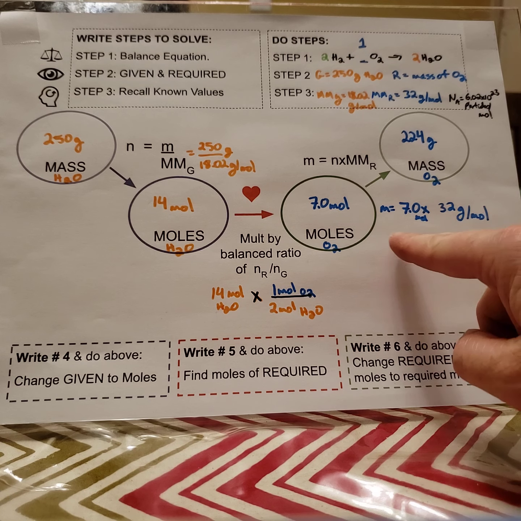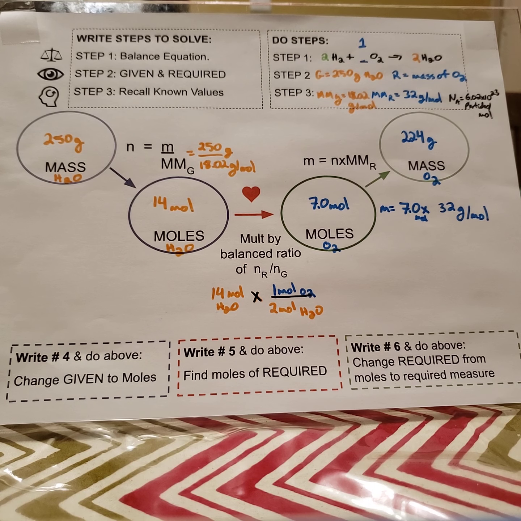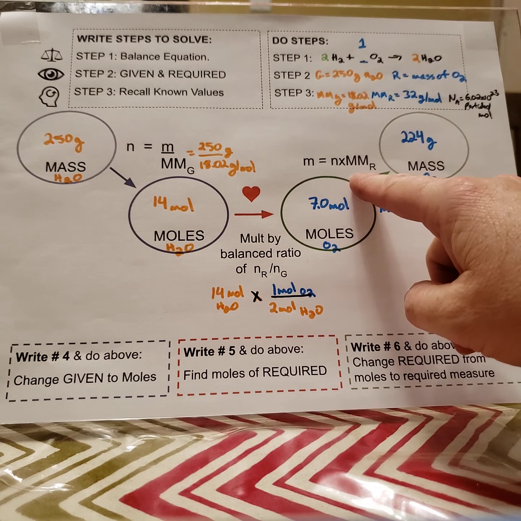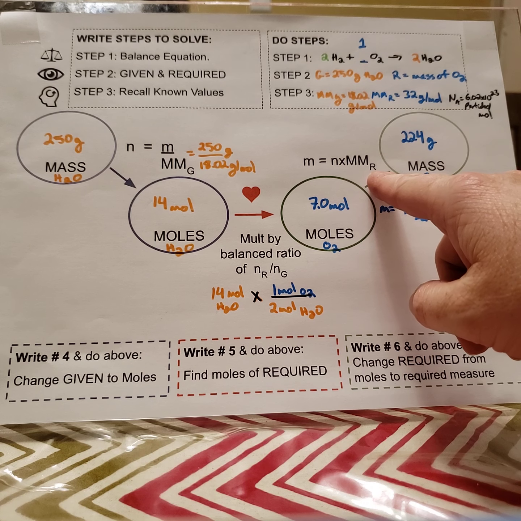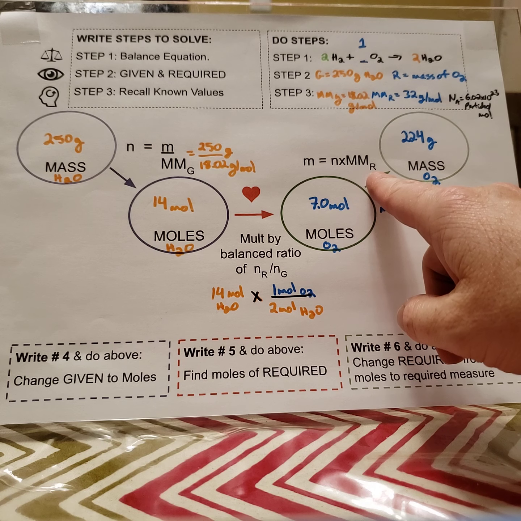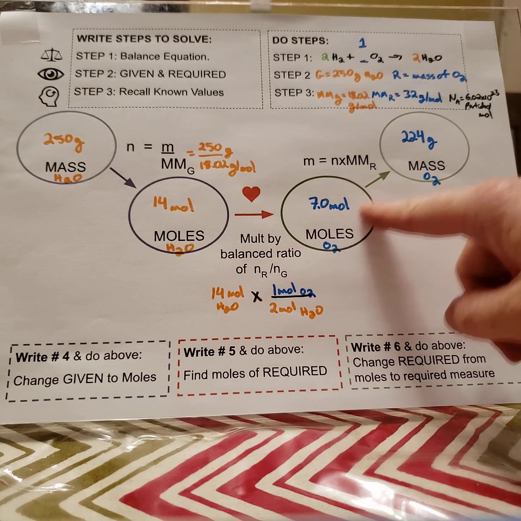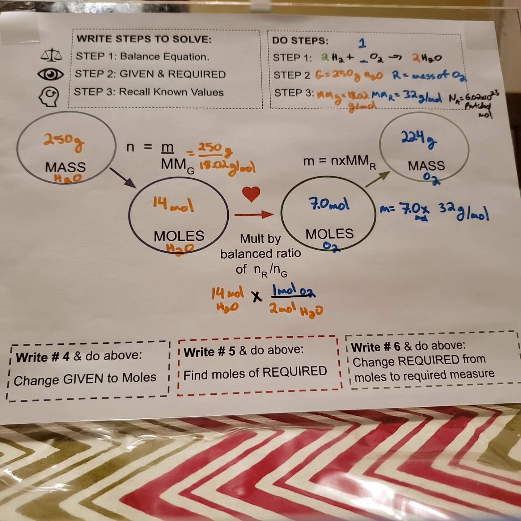So to get that, we are now working on the required side of our little map here. That means for molar mass, it must be the molar mass of the required. And again, that's where students can get a little mixed up, confusing which molar mass to use where. That's why it's important to start with following this map until you're really good and comfortable with all the stoichiometry.